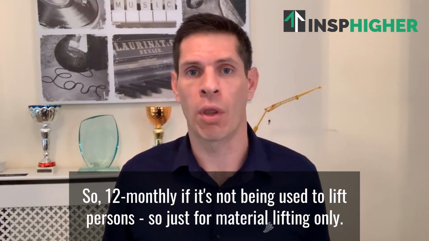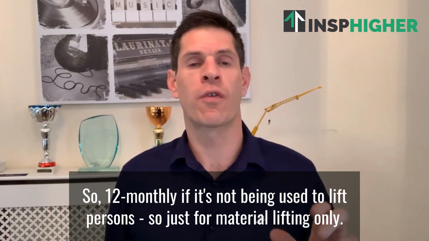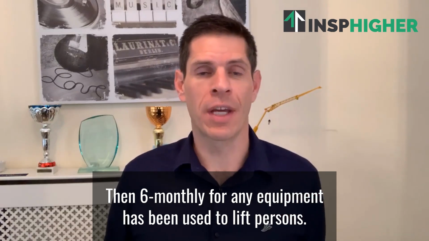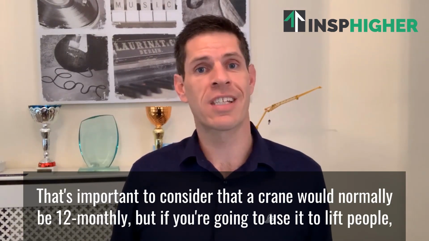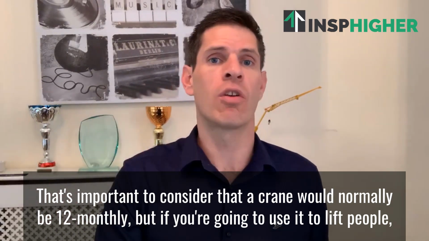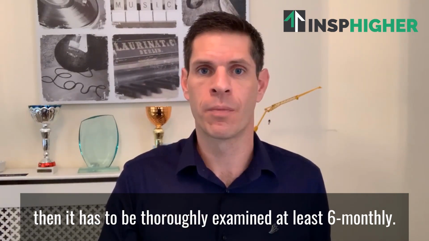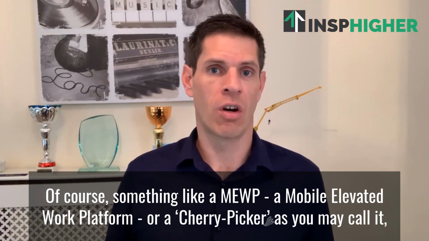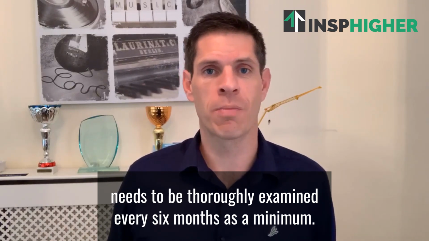So 12 monthly if it's not being used to lift persons. So just for material lifting only. Then 6 monthly for any equipment that's been used to lift persons. So that's important to consider that a crane would normally be 12 monthly, but if you're going to use it to lift people, then it has to be thoroughly examined at least 6 monthly. Of course, something like a MEWP, a mobile elevated work platform, or a cherry picker as you may call it, needs to be thoroughly examined every 6 months as a minimum.